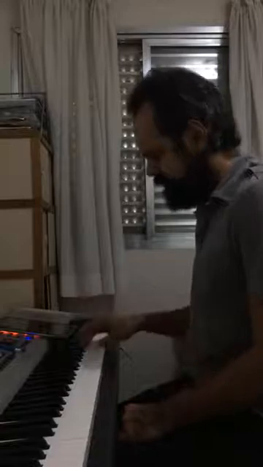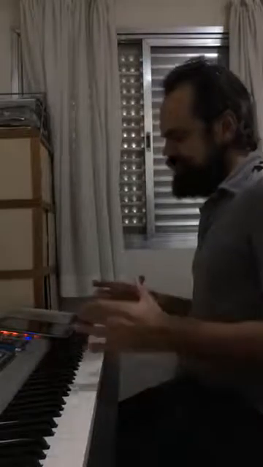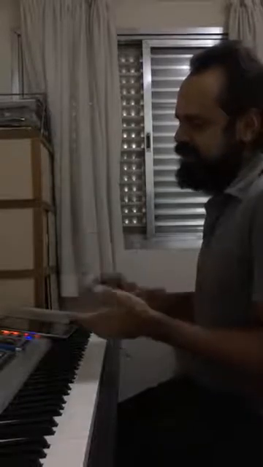Note this phrase. Perfect. It ends with anticipation. I'm saying perfect because taka taka taka taka taka taka ta. It ends on the head of the measure.